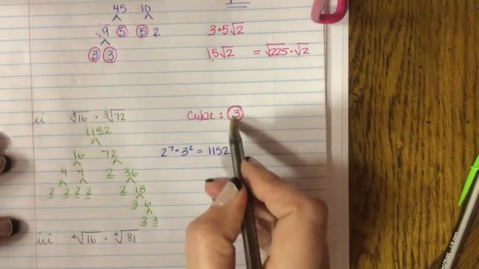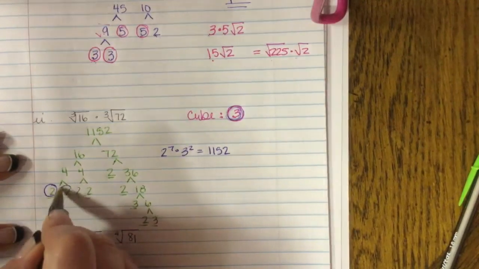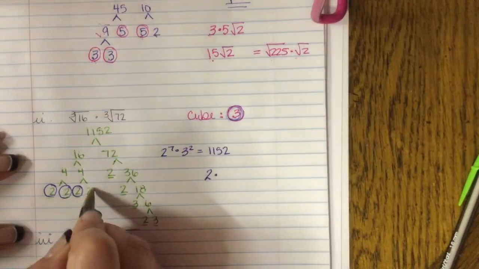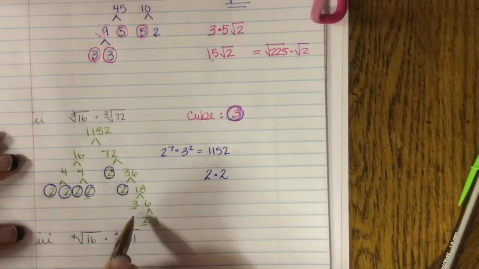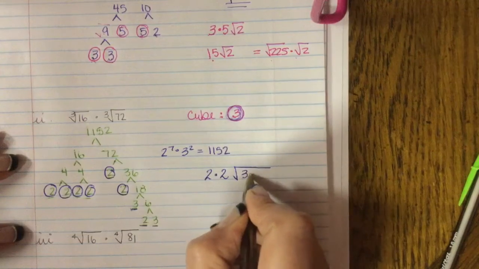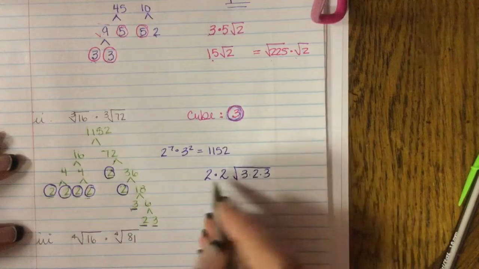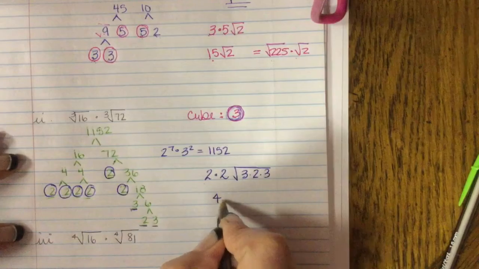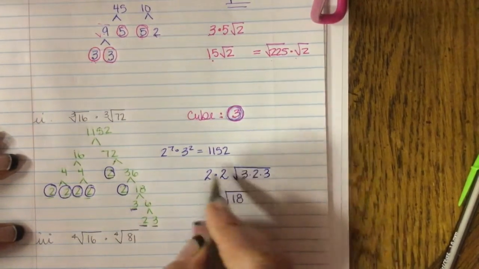Okay, so now we're looking for sets of 3, like 3 of a kind. So I have 1, 2, 3. I'm going to pull out a 2. I have another 1, 2, 3. So I can pull out another 2. And then I have 3, 2, 3. Those are going to go back underneath. 3 times 2 times 3. Remember, all of this is multiplication. So 3 times 2 times 3. When I simplify this, 2 times 2 is 4. 3 times 3 is 9, times 2 is 18.